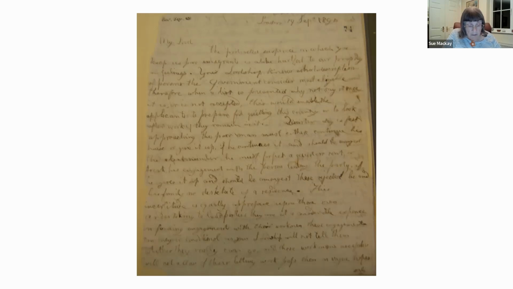My lord, the protracted suspense in which you keep us poor emigrants is alike hurtful to our property and feelings. Your lordship knows what description of persons the government consider most eligible. Therefore, when a list is presented, why not say at once if it is or is not accepted? This would enable the applicants to prepare for quitting this country or to look after work if they remain in it. Quarter day is fast approaching.